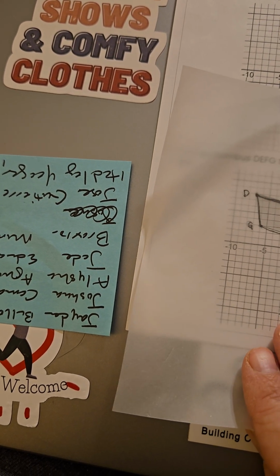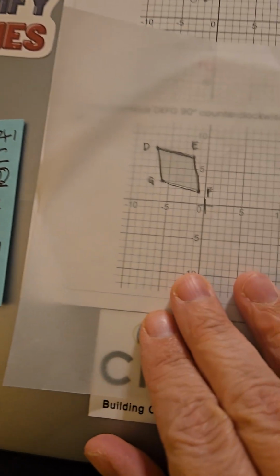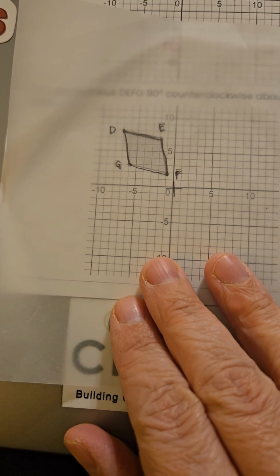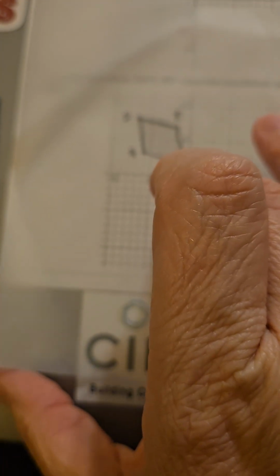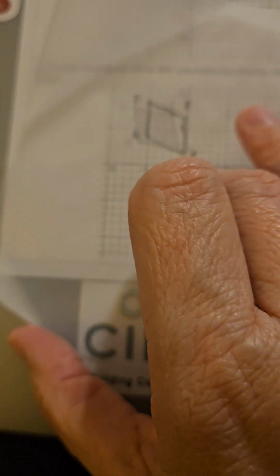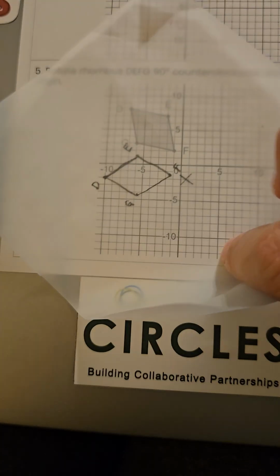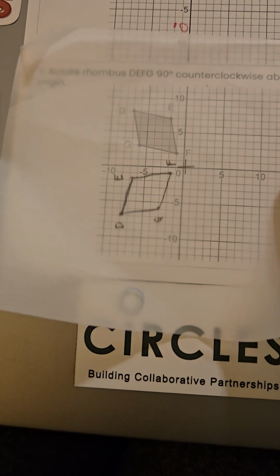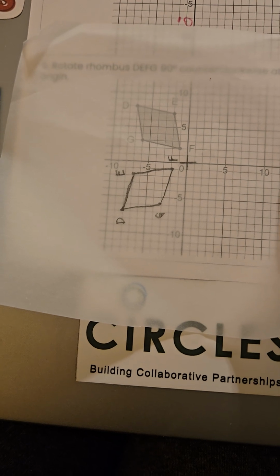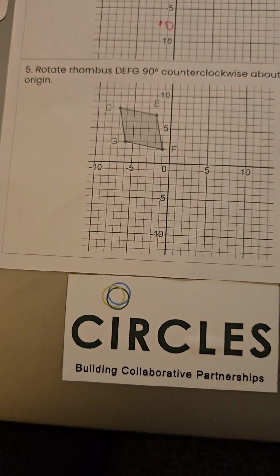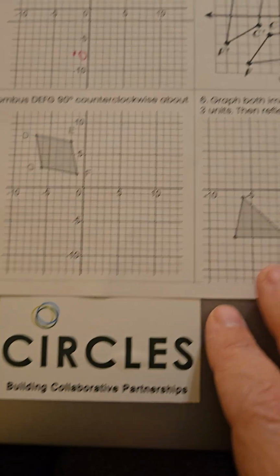Trace the shape. And then you put the cross where the origin is, and then we're going to turn it counterclockwise. I'm doing this with one hand, but hopefully you guys remember counterclockwise is to the left. And you line up your cross again, and then that's where your new shape is, and you draw that shape in. Okay, hopefully we remember that.